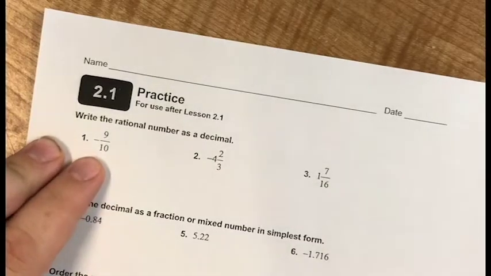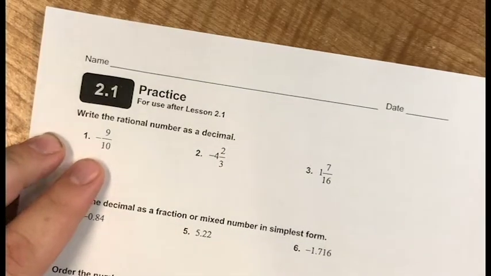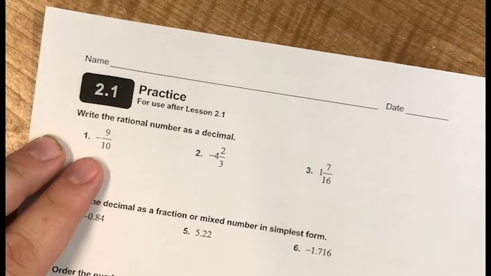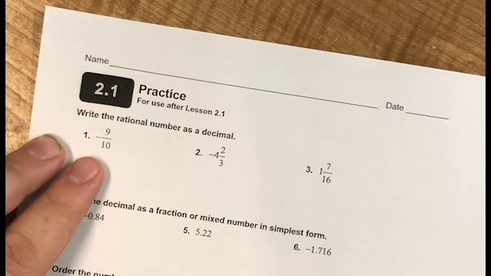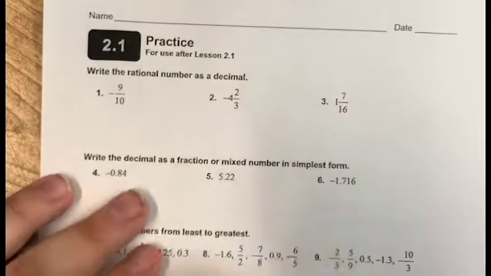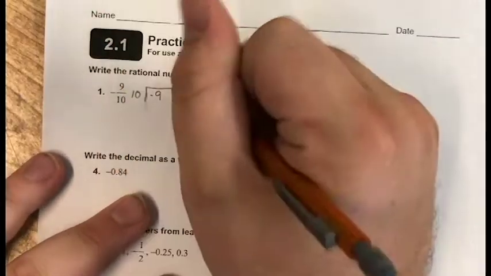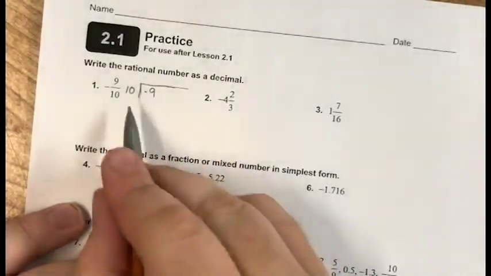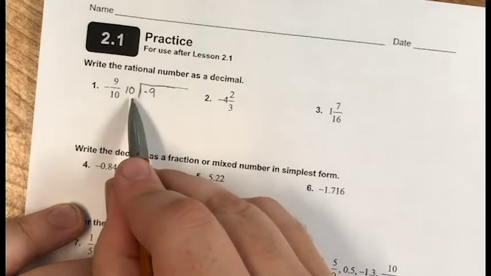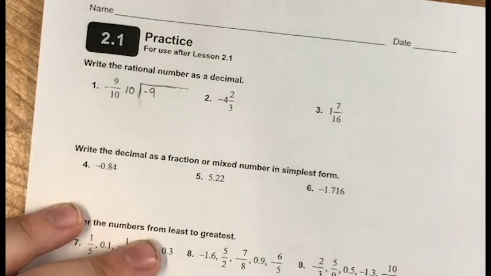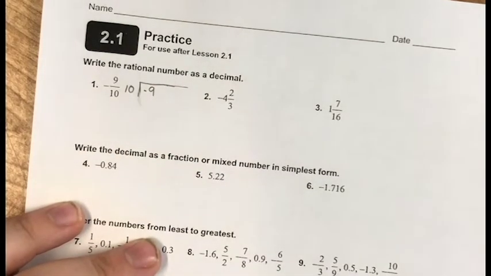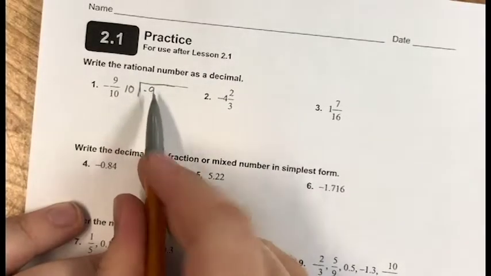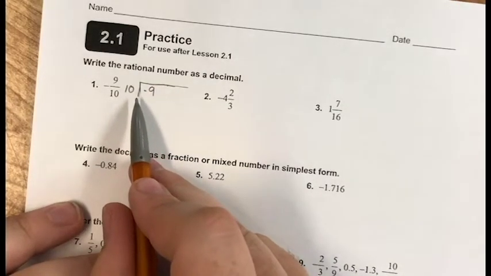So this first one is -9/10, all right? So what we are going to do is divide 9 by 10. So let's go ahead and set this up. I'm going to take -9 and divide it by 10. The first thing I have to ask myself is: is my final answer going to be a positive or negative number?